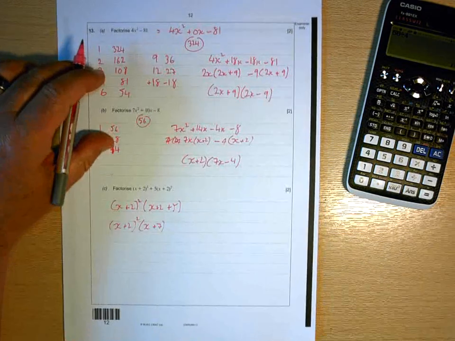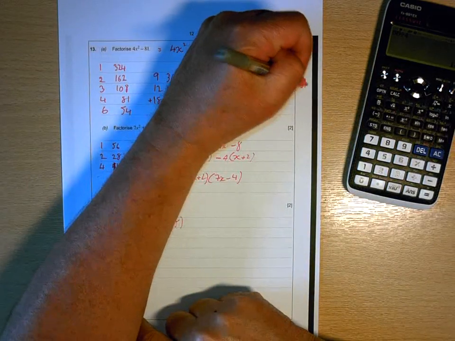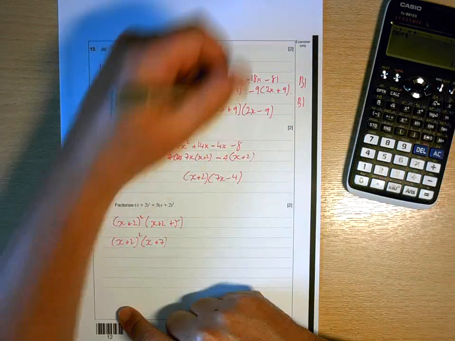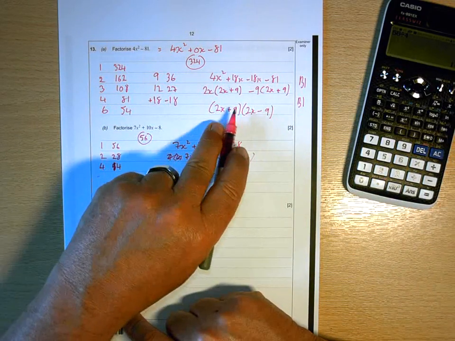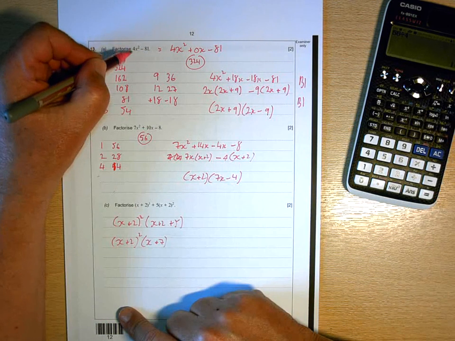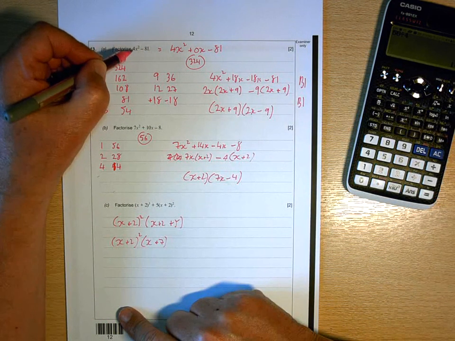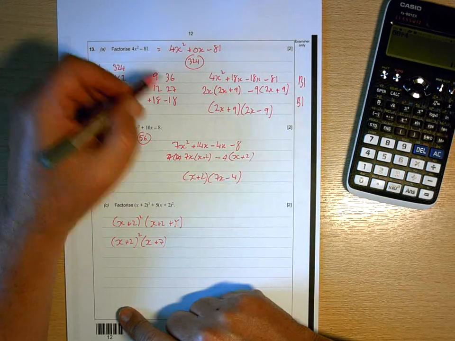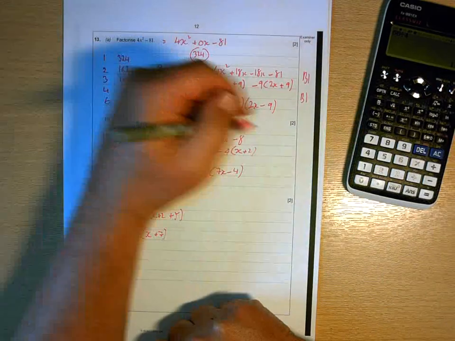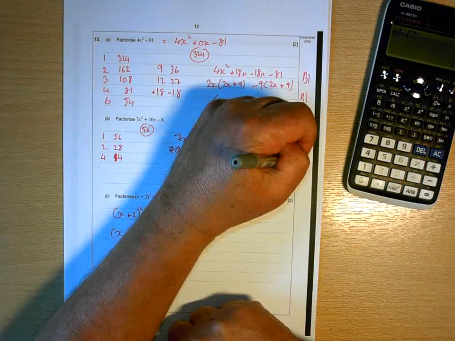So for this one, 1 mark for 2x plus 9, 1 mark for 2x minus 9, because you can just write that down if you spot that you've got what's called a difference of squares. It's going to be the square root of 4 is 2, the square root of 81 is 9. For this one, there'll be 1 mark for the method and 1 mark for the right pair.